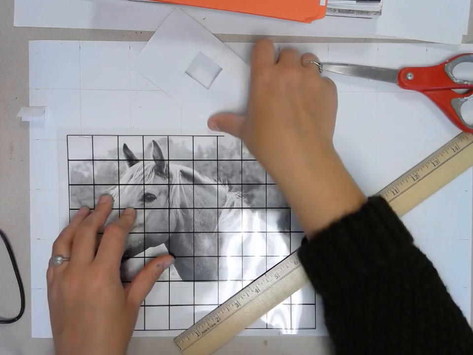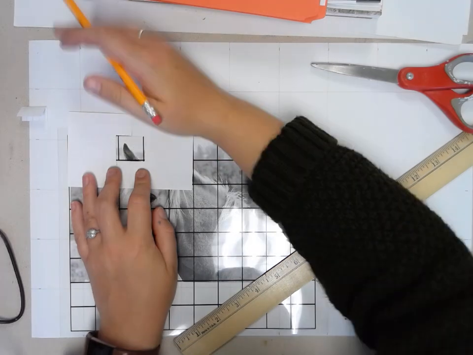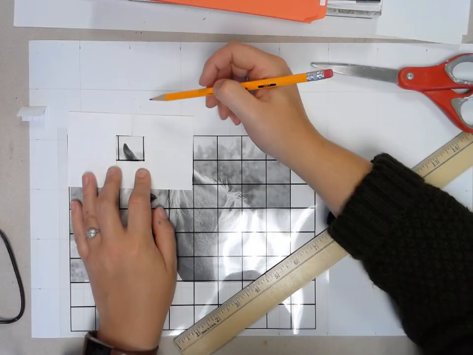Make sure it's lined up. Again, taping it is a good idea. All right, so just this box. And looking at that shape, I do see kind of a triangle shape. It wasn't as big as I drew it before. I'm going to pay attention to where the lines start and end.